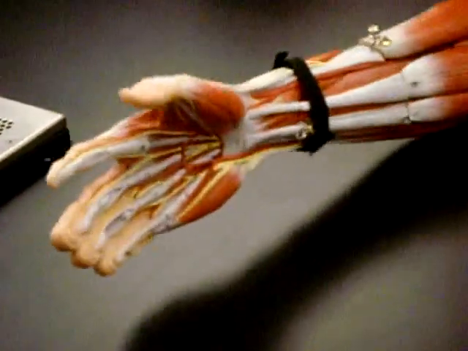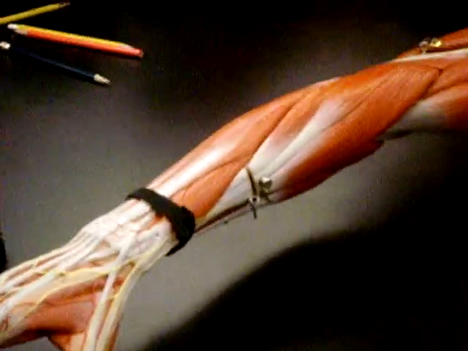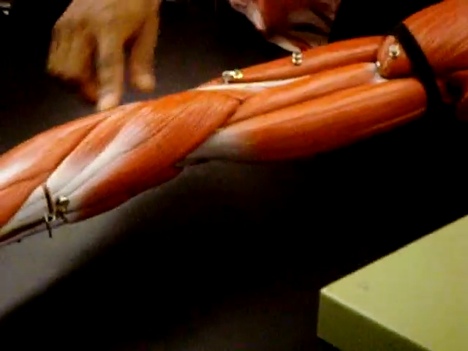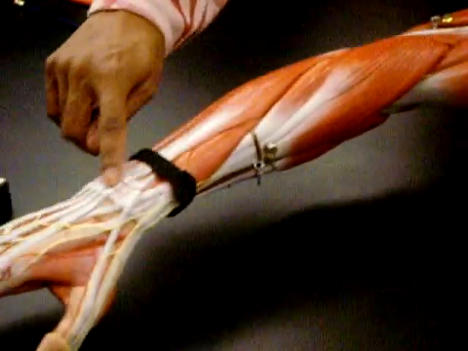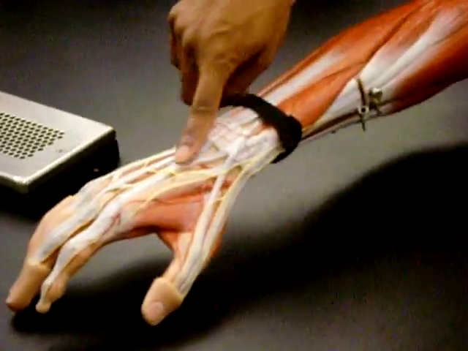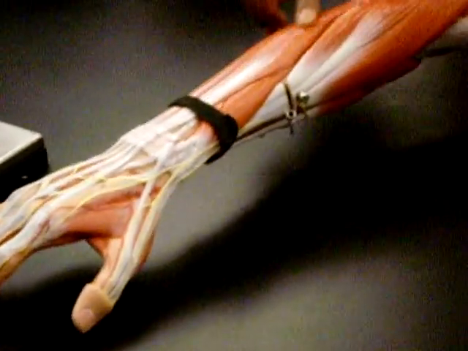Okay. And then the third area of this limb is the back of the forearm. In the back of the forearm, you've got one muscle, the extensor, and you'll see that its tendons go into the digits. This is the extensor digitorum. This one right here, number 17.